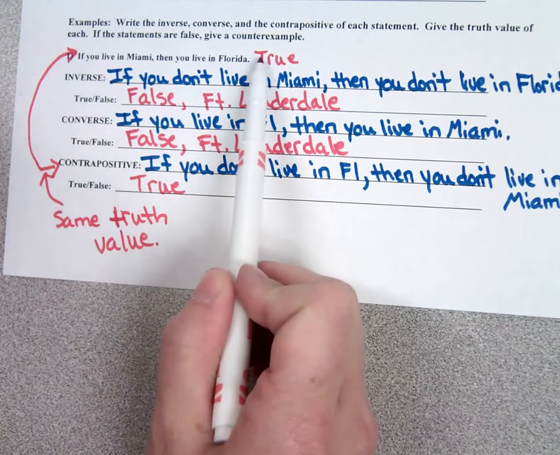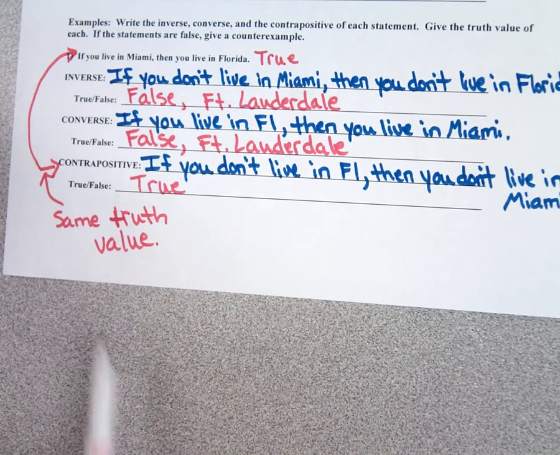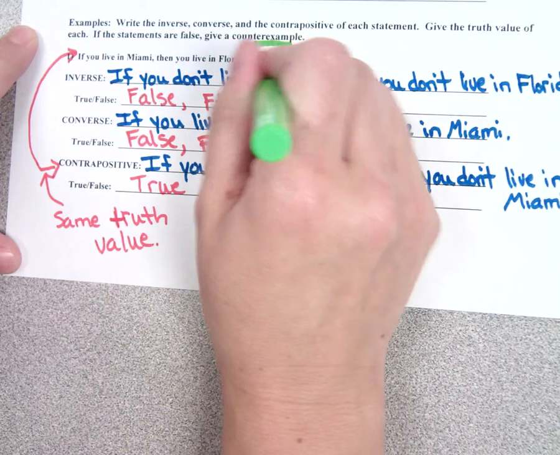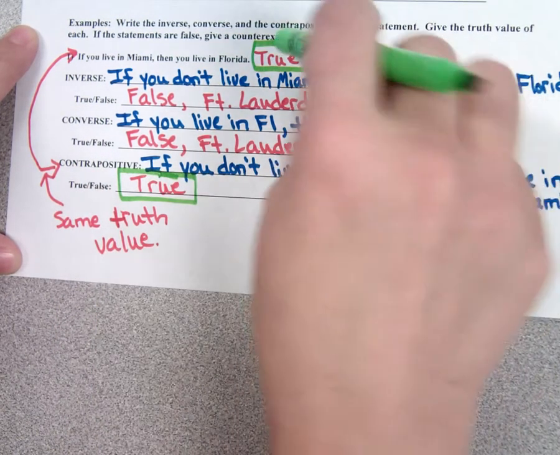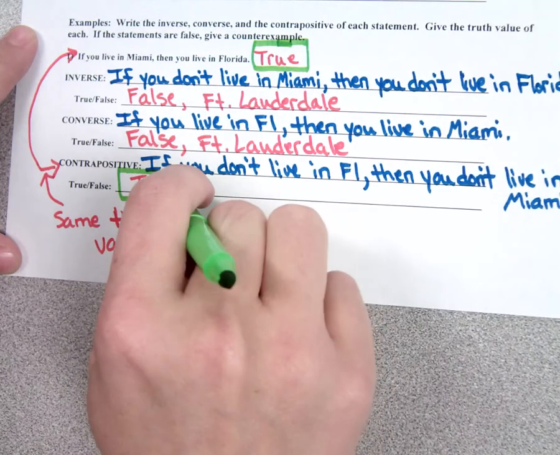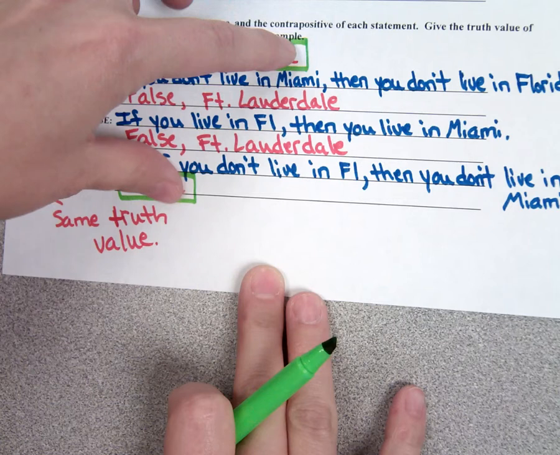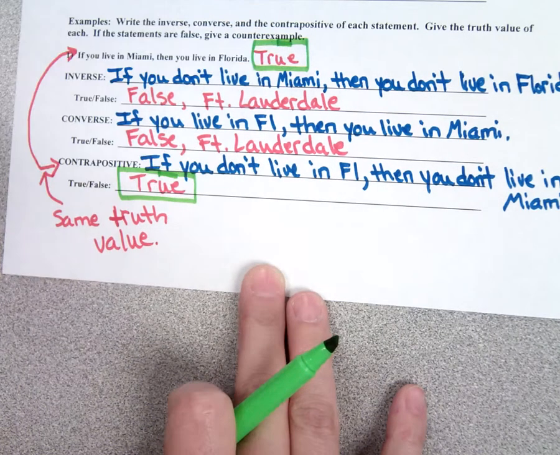The conditional, the original statement, and the contrapositive will always have the same truth value. If the original statement, the conditional, is true, the contrapositive will be true. If this is false, this would be false. They're always going to be the same. True, true, or false, false.